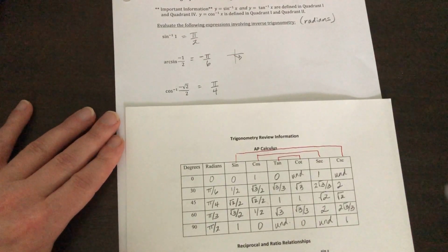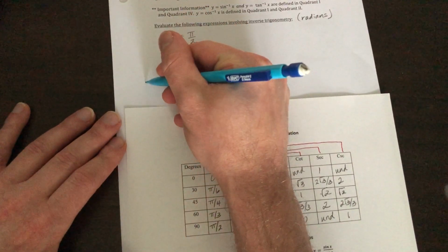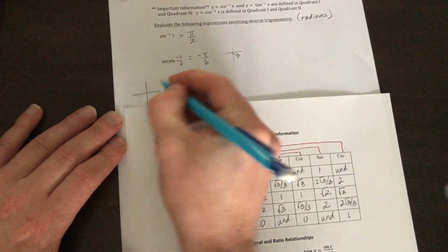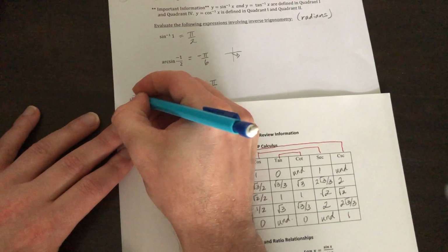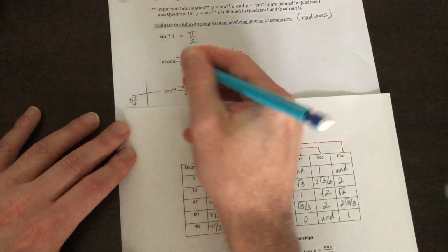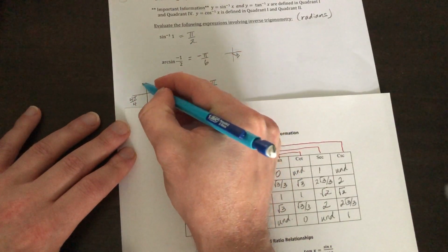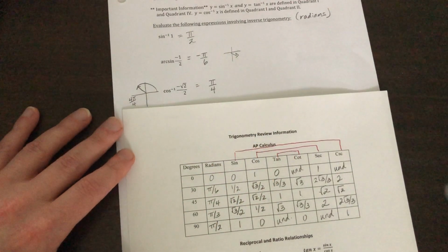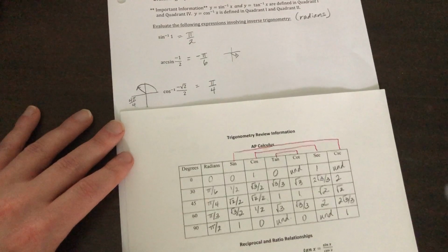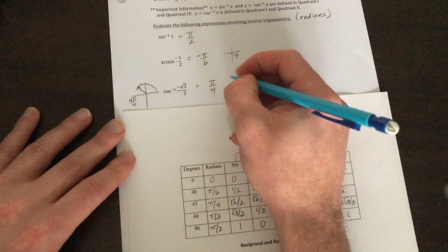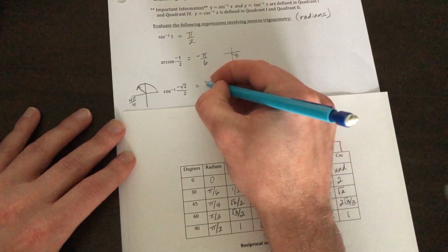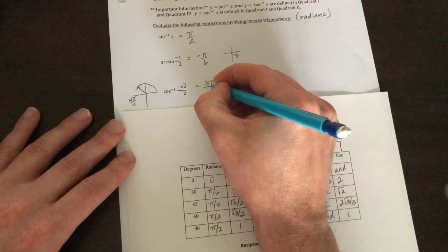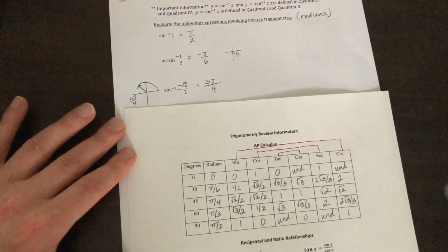It has to be negative in quadrant 2, so we have to get a quadrant 2 answer. Remember, if we're in fourths, this is 4 pi over 4 over here. So in order to get a quadrant 2 answer, it would be 3 pi over 4. So that'll put you in quadrant 2.